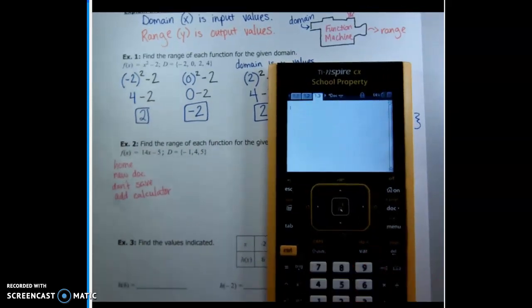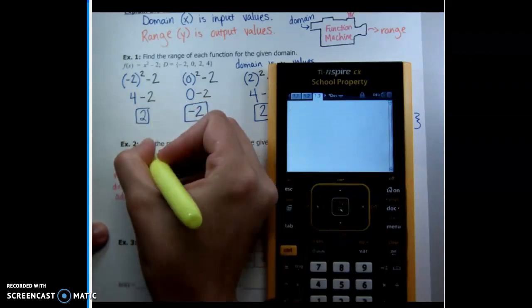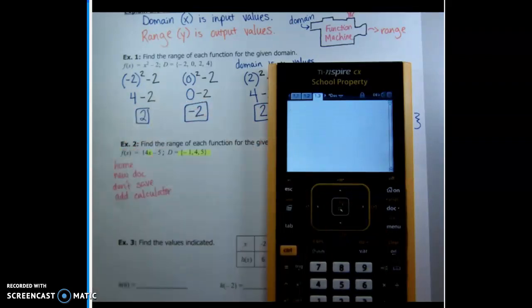But this is so we can calculate. So now I'm going to type this in, except I'm going to put in the values for my x that they give me. I am not going to type in the f of x, because the calculator won't know what to do if we do that.